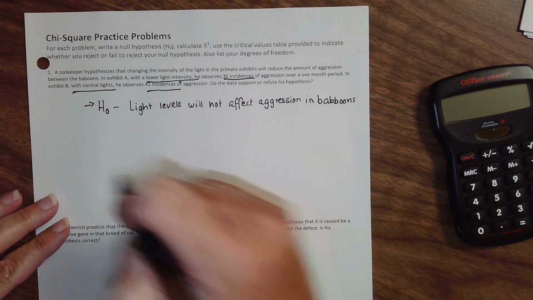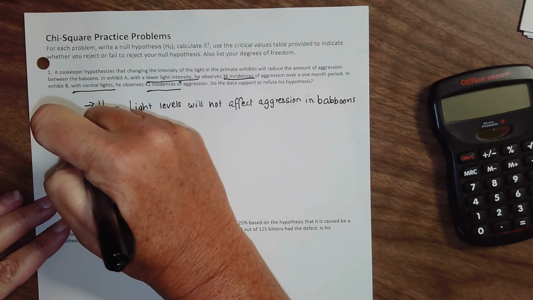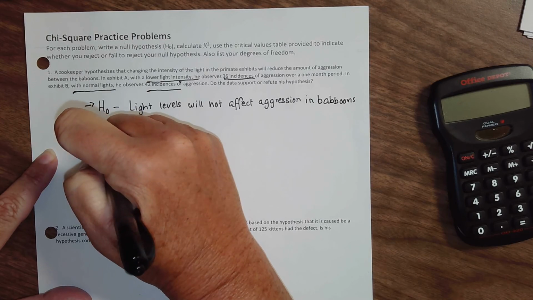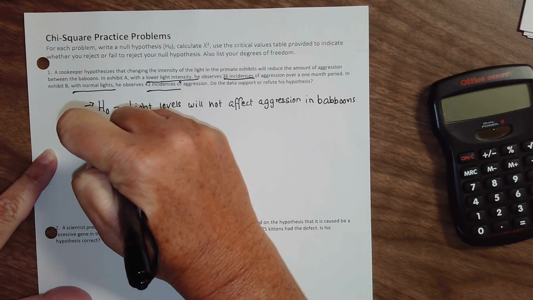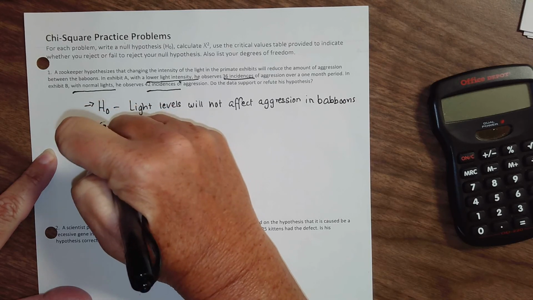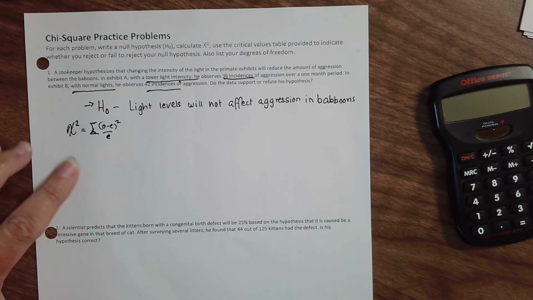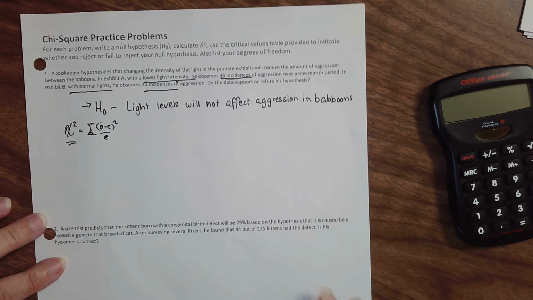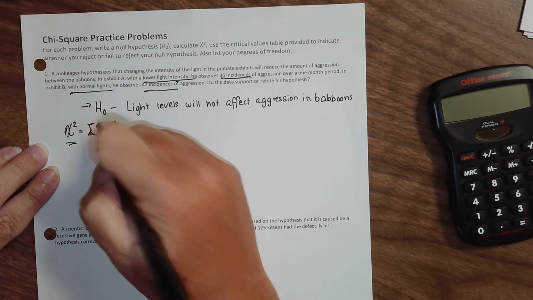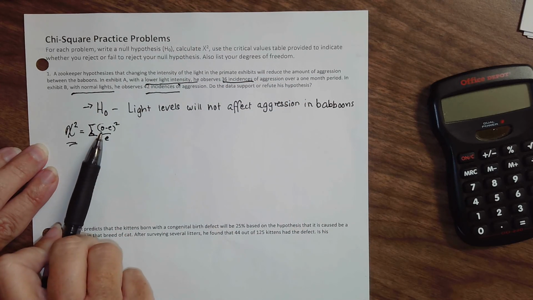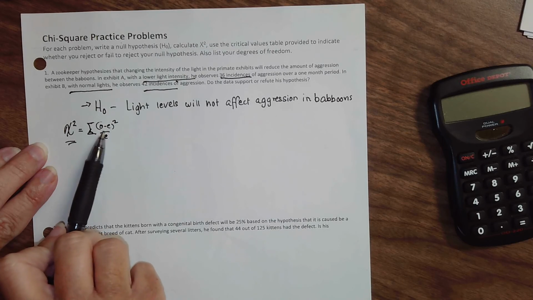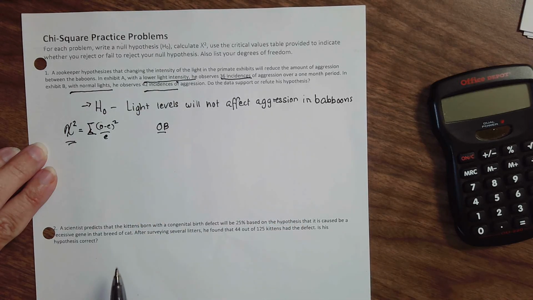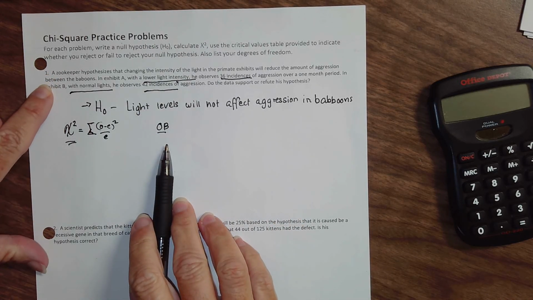So the chi-square formula looks like this. Chi-square equals the sum of O minus E squared divided by E. So we'll look at this as we go. The chi-square value is what we're trying to figure out. All right, so first, the bulk of your solving occurs right in here, O minus E squared over E. The first thing I'm going to do, O stands for your observed data, so I'm going to go back up to the problem to get my observed data.